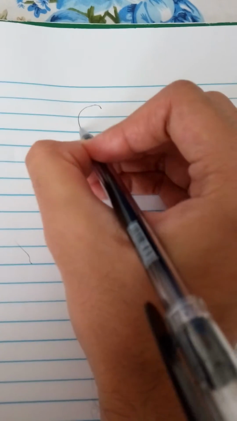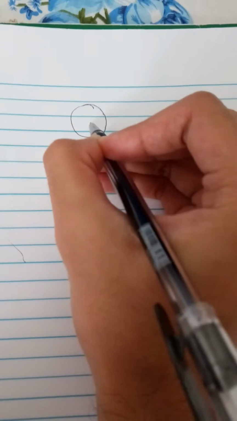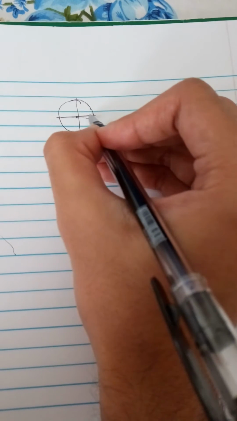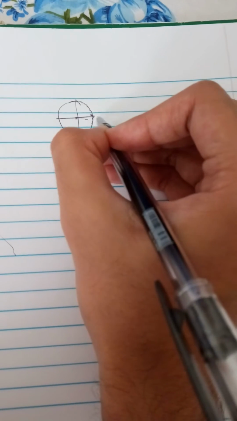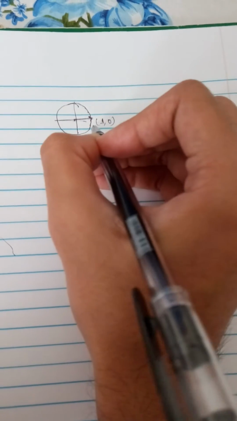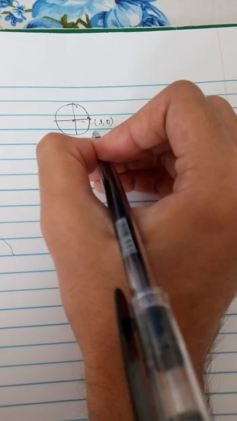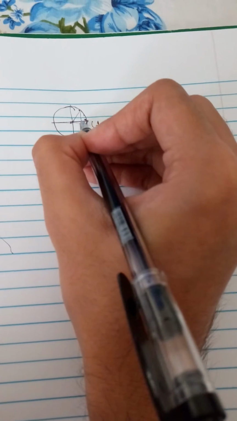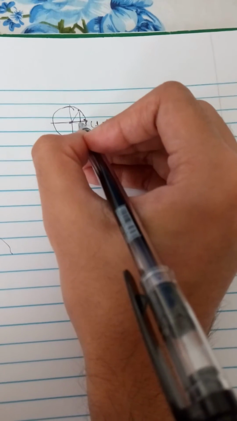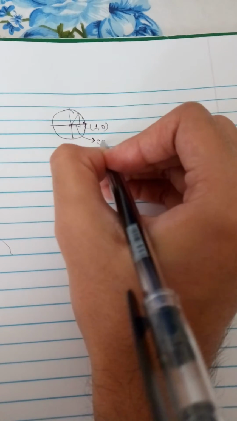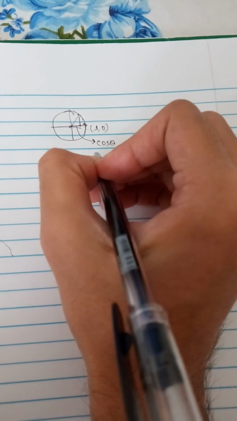If it's a unit circle, and the value at this point is 1 and 0, and if we know trigonometry, we can see that this part is the cos theta.